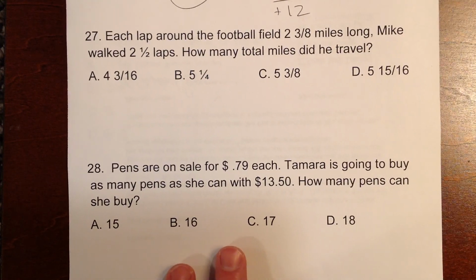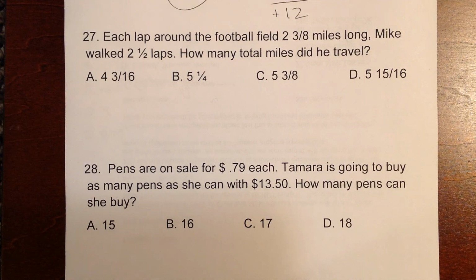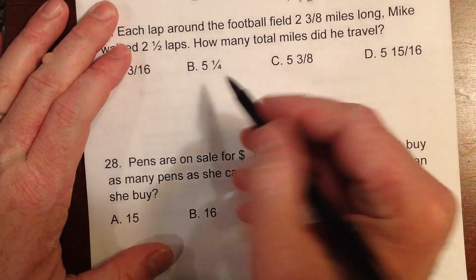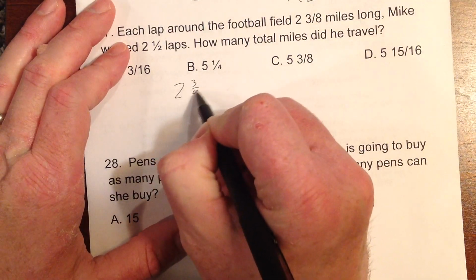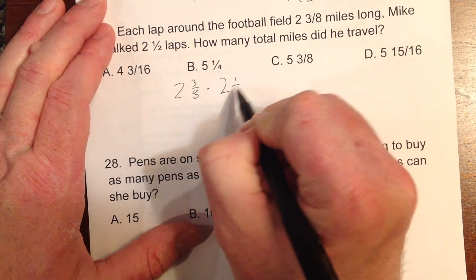Each lap around a football field is 2 3/8 miles long. Mike walked 2.5 laps. How many total miles did he travel? This is one of those situations where I told you to enter in easier numbers to help you make sense. If each lap around a football field is 2 miles long and you walked 4 laps, you would simply multiply 2 times 4 and get 8. We're going to do no different here, except the numbers are a little bit harder to deal with. We're going to say 2 3 over 8 times 2 1 over 2.